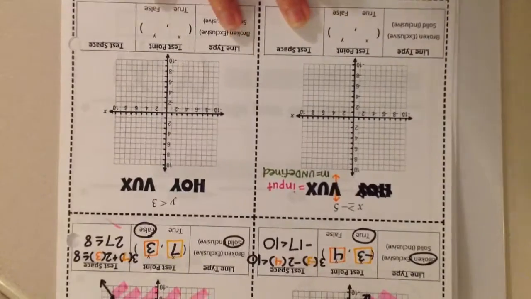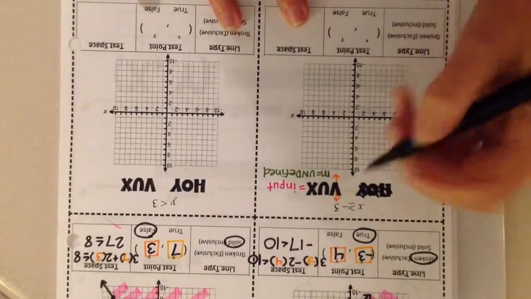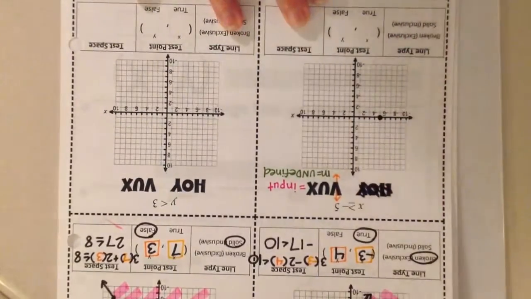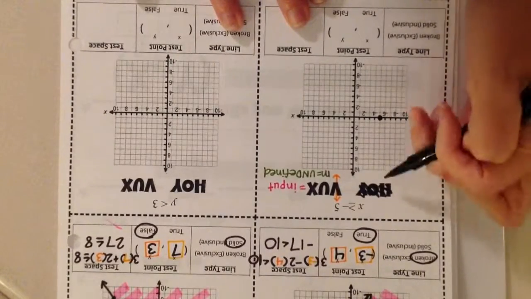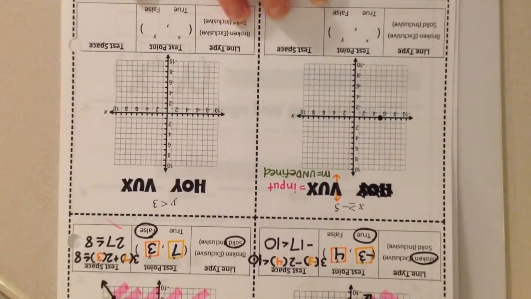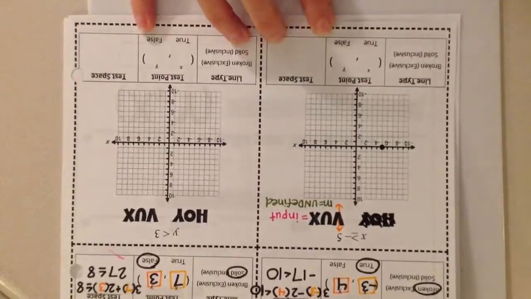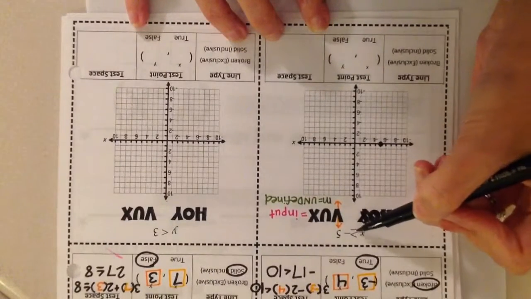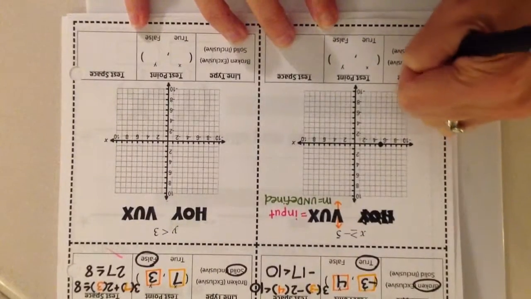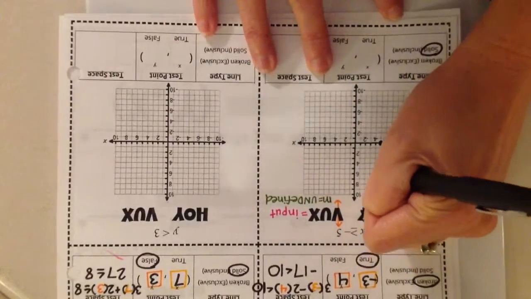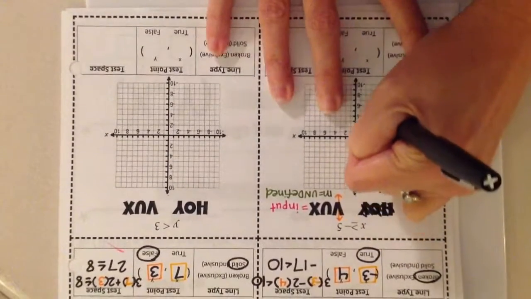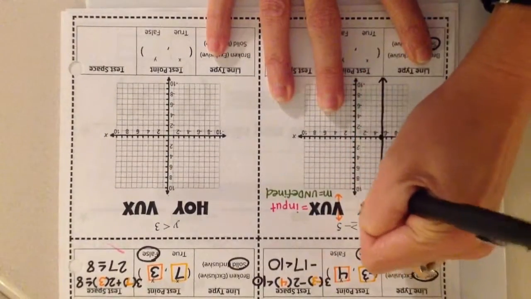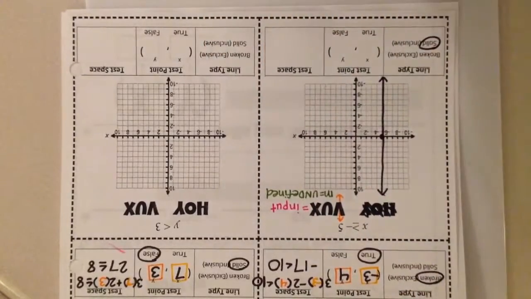Okay, so now I'm going to make my graph line. I'm going to go to where my input value is -5. And now I just have to decide, is my vertical line supposed to be a solid vertical line or a broken vertical line? I'm looking at my symbol. I see a bar, that tells me solid line, so I know that my vertical line in my graph picture has to be solid.